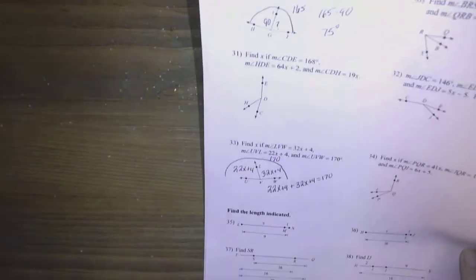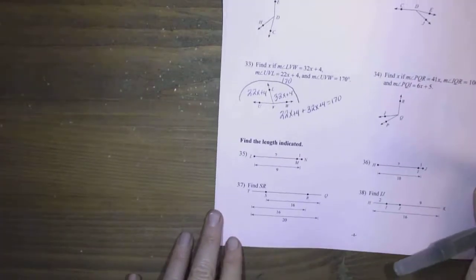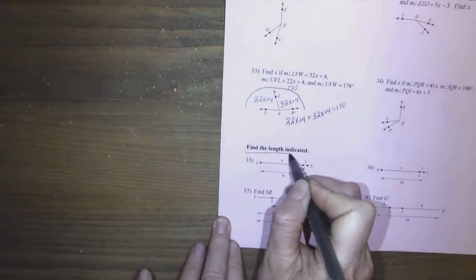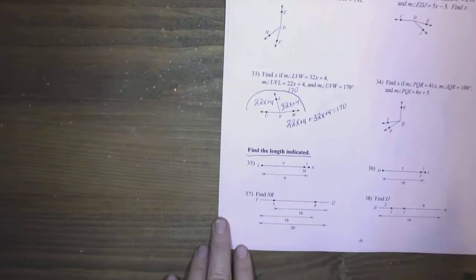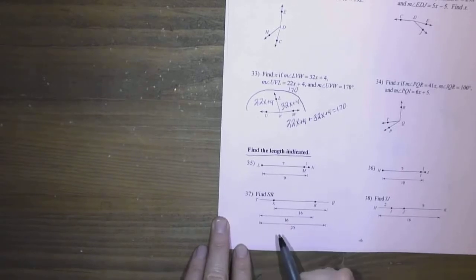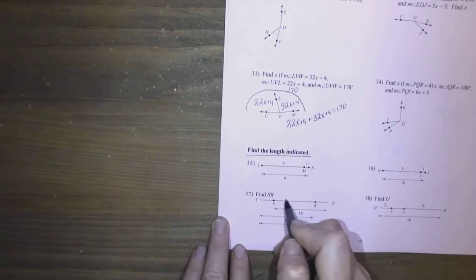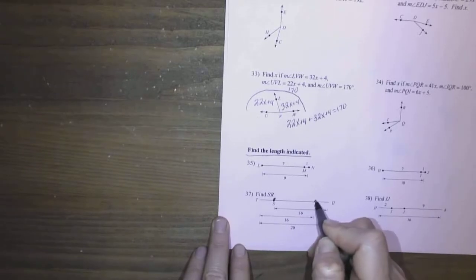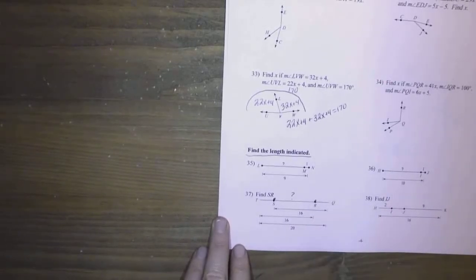Next I want to do is 37. 37, the directions read find the length indicated. So I need to find SR. Notice there's no segment symbol above there. So that means I need to find from S to R, and I need a number answer. Let's see what I have here.